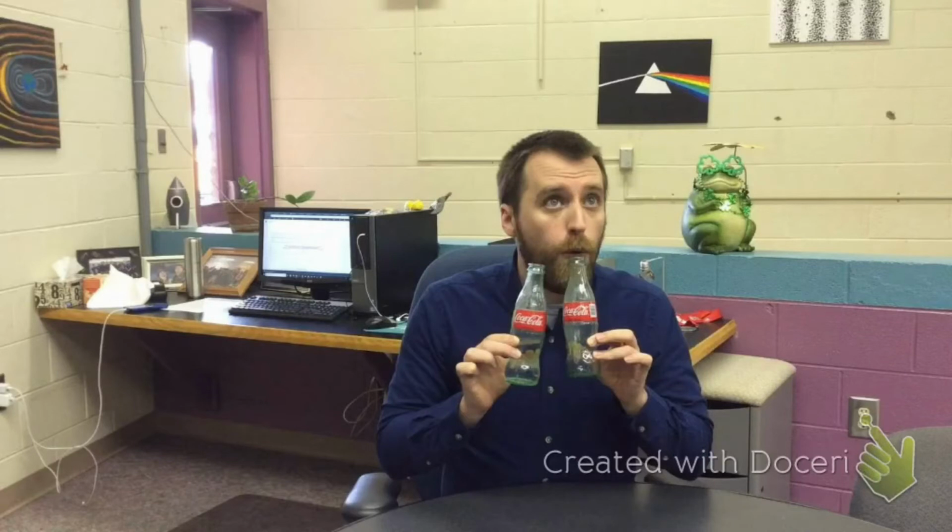Now, since the Coke bottle is sealed down at the bottom, that's going to produce a closed-end reflection. Anytime you have a closed-end reflection, you have a node there. Up at the top, the bottle is wide open. That means you're going to get an antinode there.